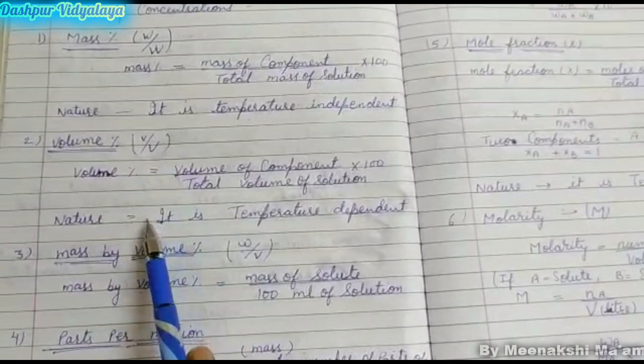How can we express it in another way? By small v divided by the capital V. Small v represents the volume of the particular component, and capital V means the total volume of solution.